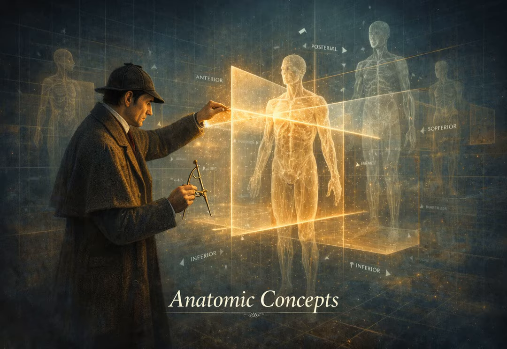Wait, towards the paralyzed side? Why? Because of the unopposed action of the healthy lateral pterygoid on the opposite side, which pushes the jaw forward and across. Oh, that makes perfect sense based on the mechanics. Now, the regional routing of this nerve is a masterpiece of complex spatial navigation.